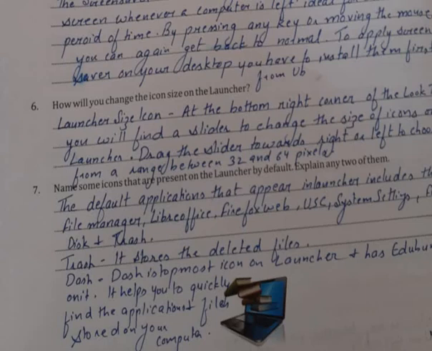Dash is the topmost icon on the launcher and has the Edubuntu logo on it. It helps you to quickly find the applications and files stored on your computer.